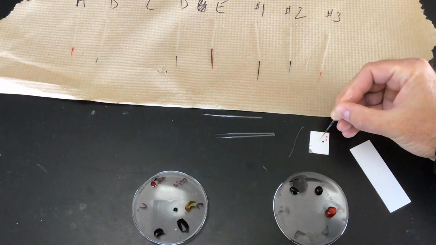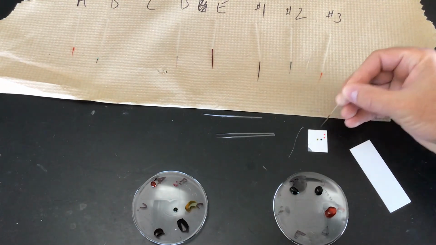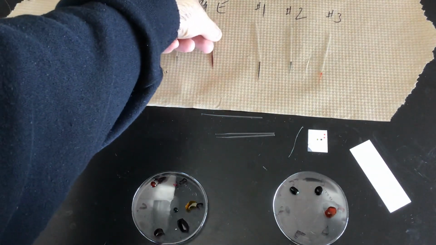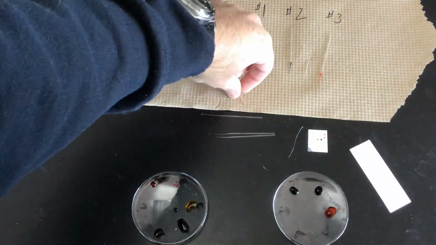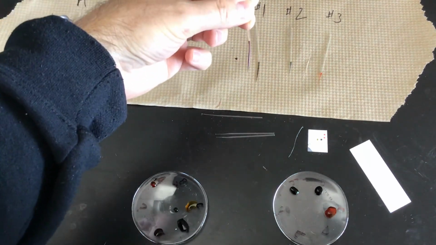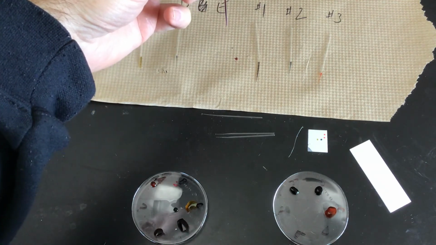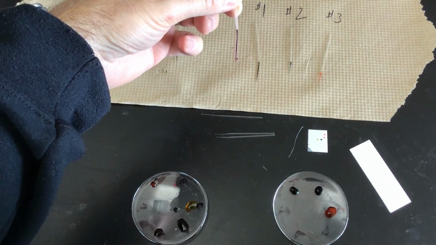And this is a good idea to practice this on just a spare piece of chromatography film. Like for letter E here, because this sucked up so much of the stain, I kind of wonder if this is going to give too big of a drop.